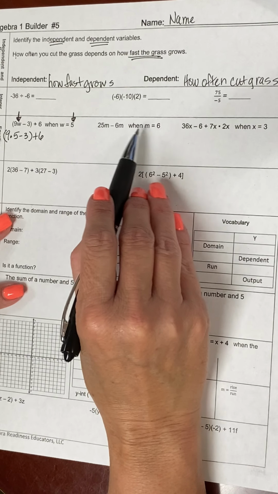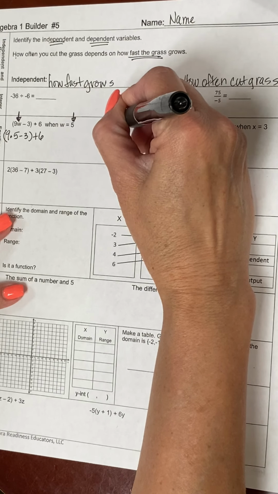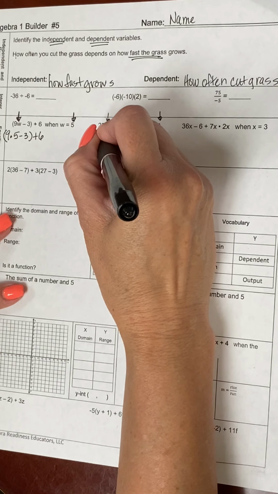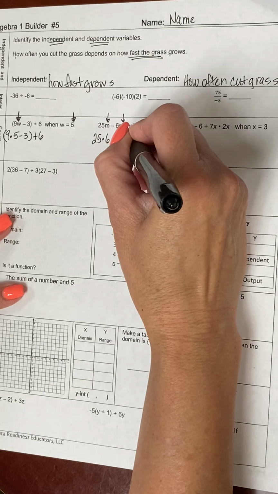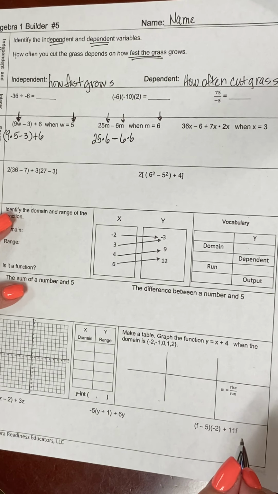25m minus 6m when m equals 6. Again, wherever you see the m's, you're going to plug in your 6. So 25 times 6 minus 6 times 6. And again, that's calculator work.